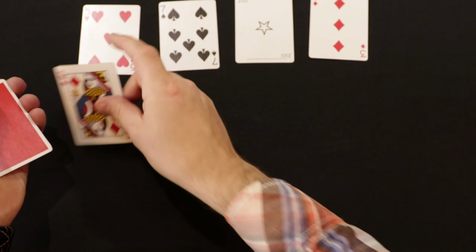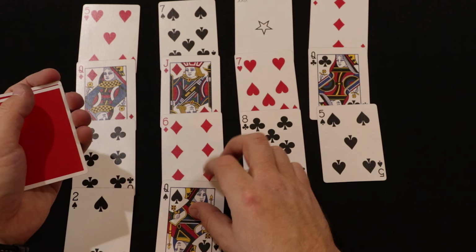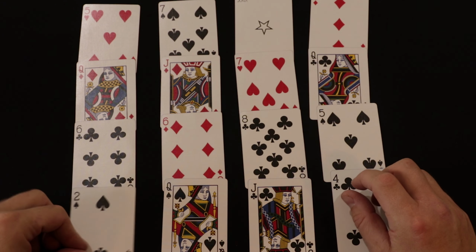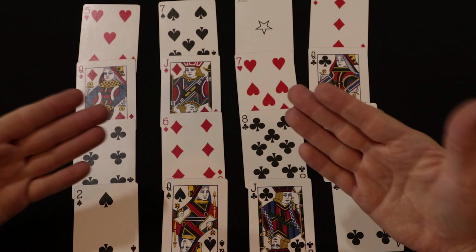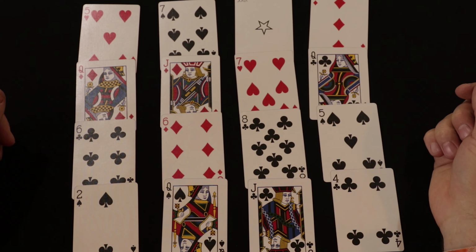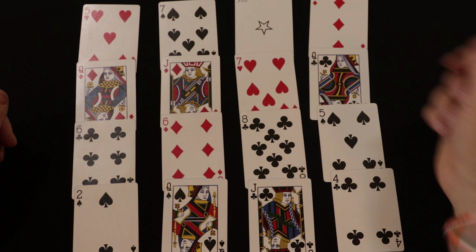I start at the top left corner. Now I ask the spectator to tell me again which row his card is in. He says his card is in the 2nd row.